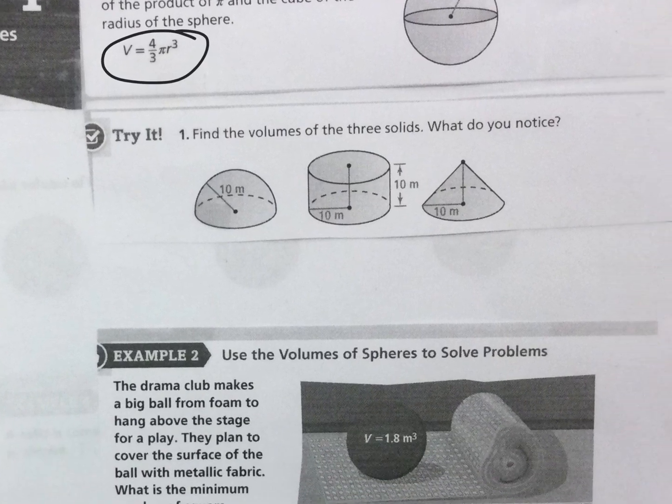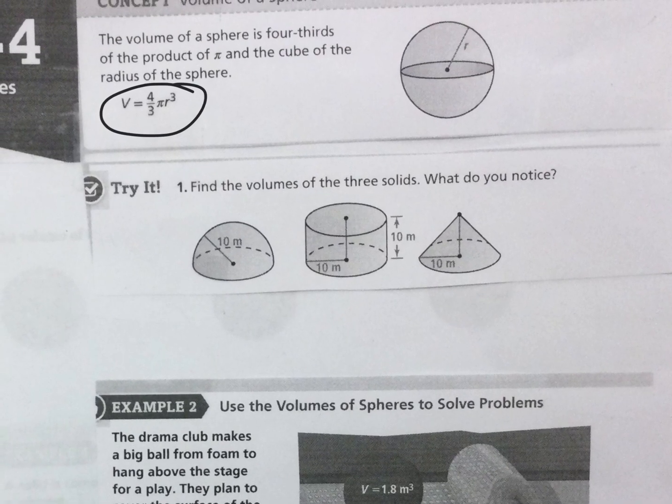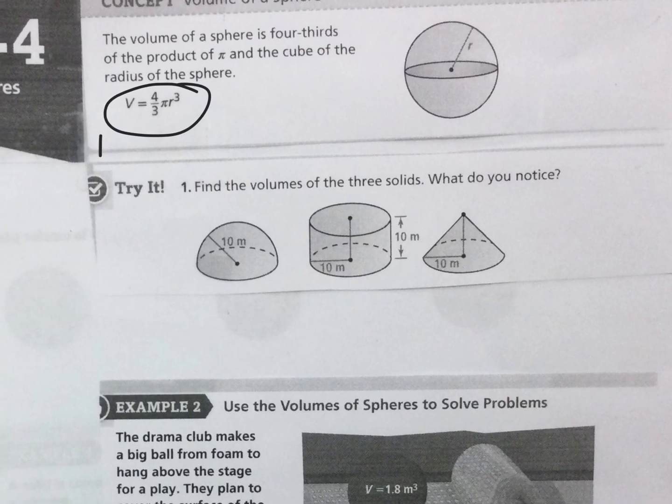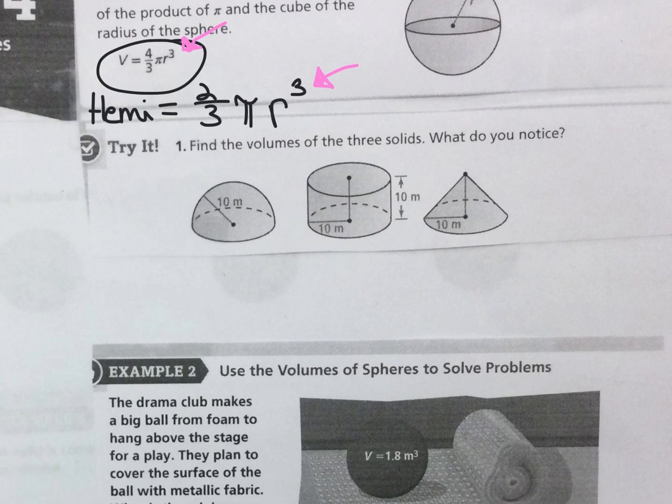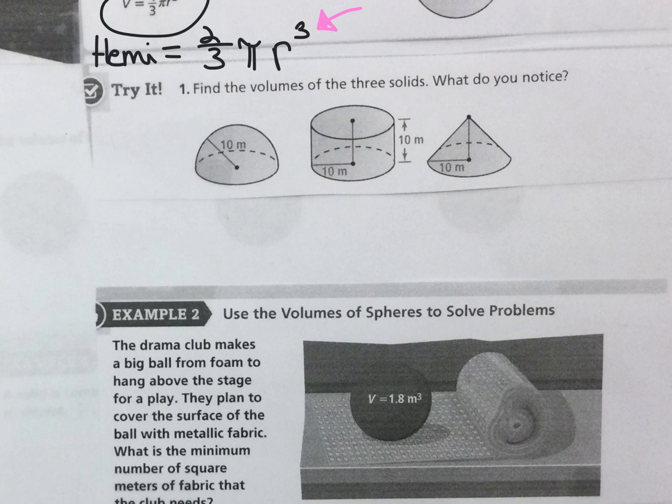So if we're doing a hemisphere, it would be half of that, which is 2/3 pi r cubed. And that's the trick, is to remember that r is cubed, okay, and not squared. So we're going to find the volume of these three figures.